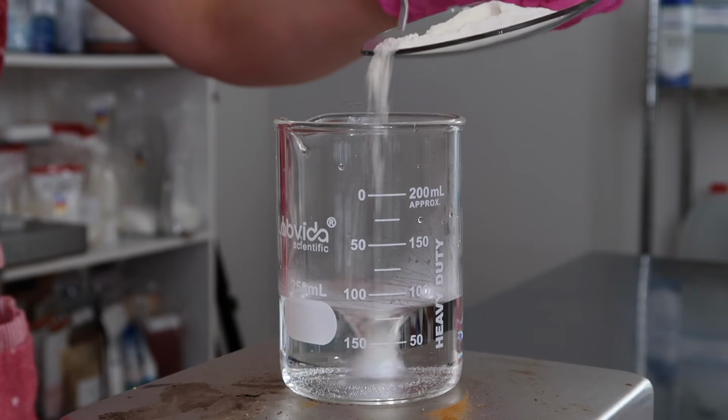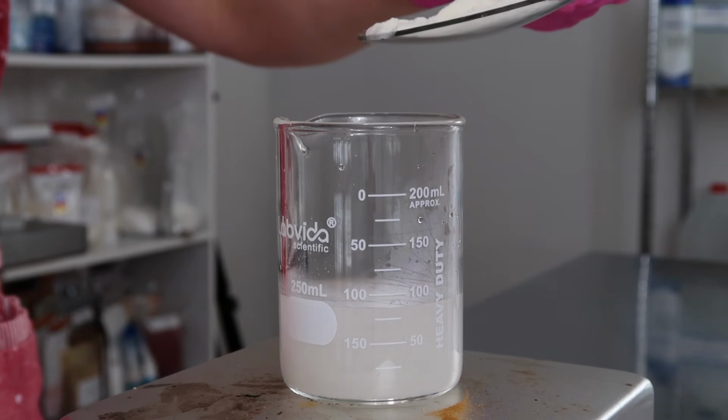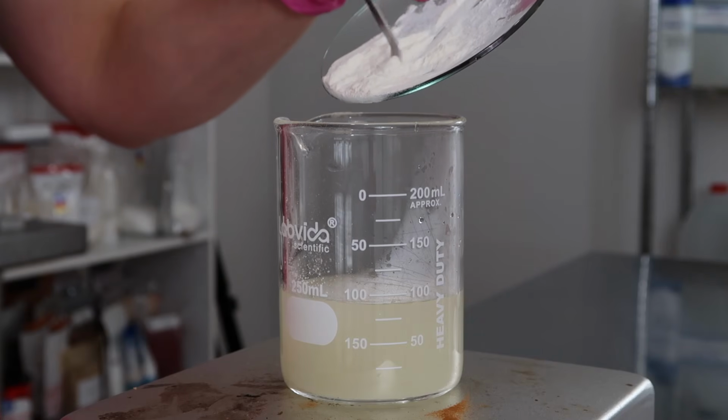I tried again. I made sure my water was nice and hot. And then I poured in just a little bit of MAP at a time. In these experiments, I'm doing 10% MAP and distilled water. Great, it worked out just fine. But I came back the next day and all the MAP was on the bottom. It wasn't mixed in anymore.